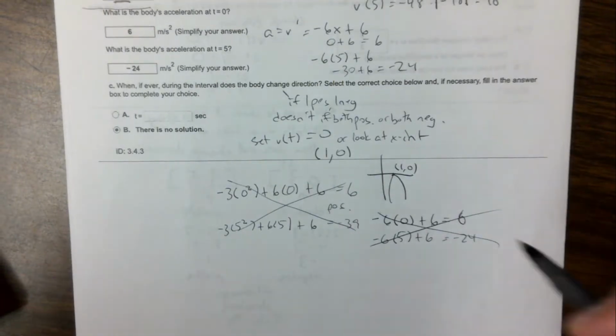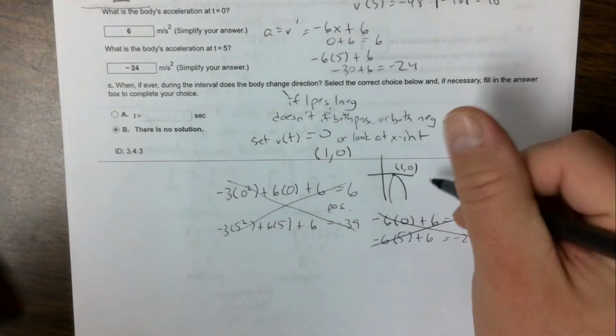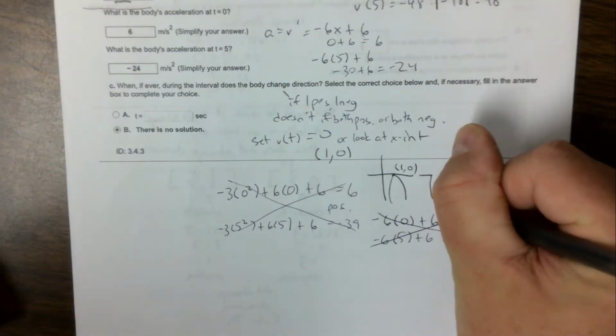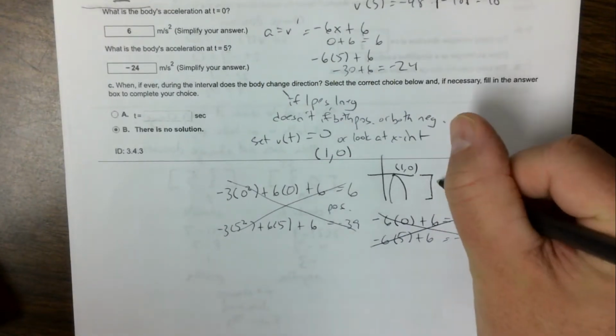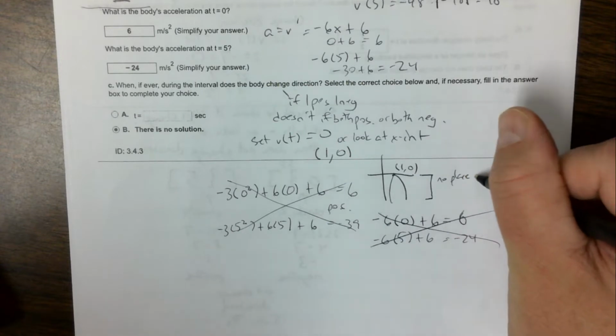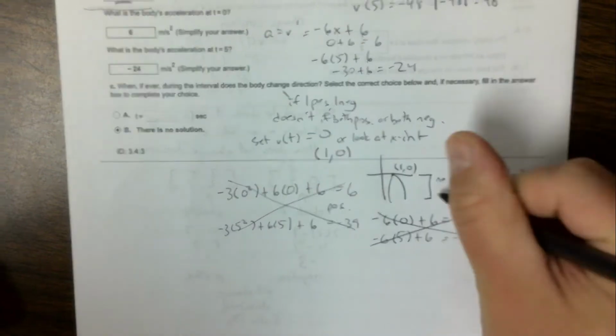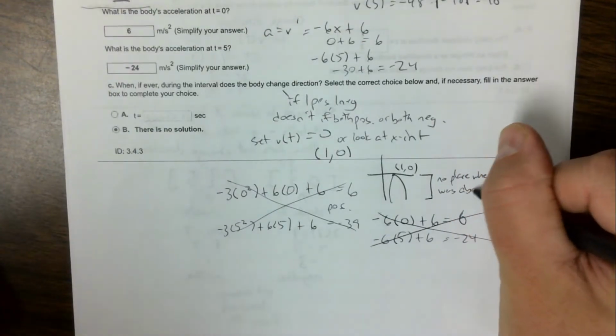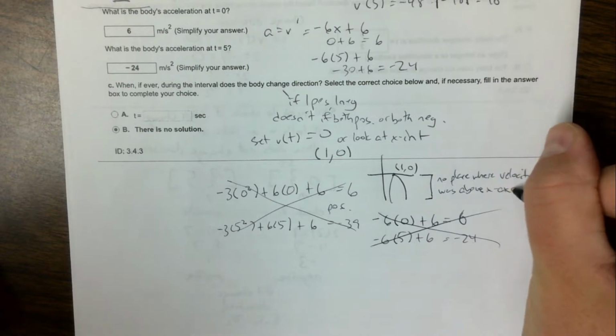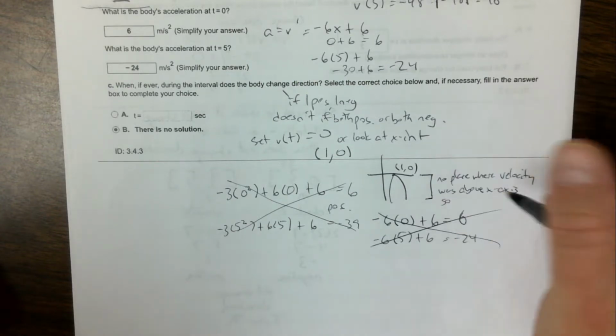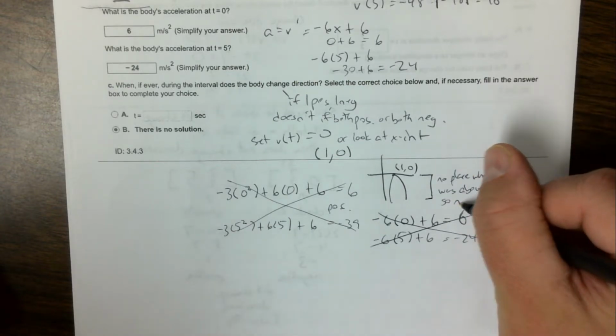What I just realized is on this one, from here to here, there's no place where the velocity was above the x-axis. So that means it's no change in direction.